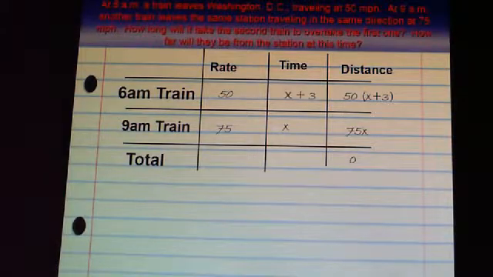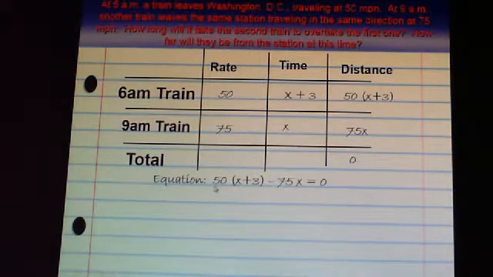Now, were we going in the same direction or opposite directions? They said the same direction, which means we're going to have to subtract. So that gives me 50 times (x plus 3) minus this time 75x is equal to 0. Draw my line.